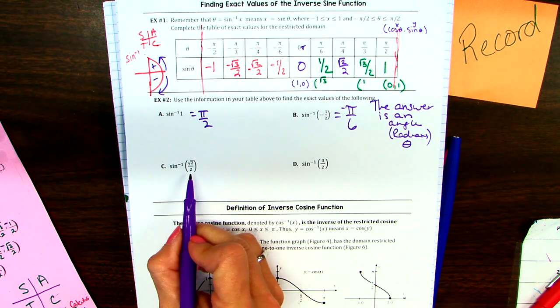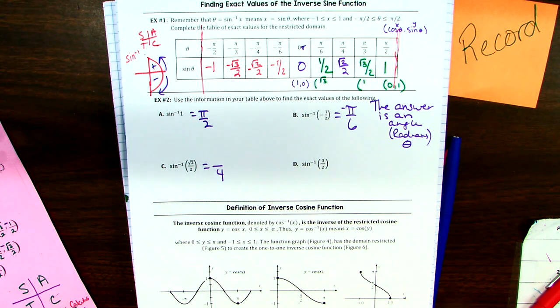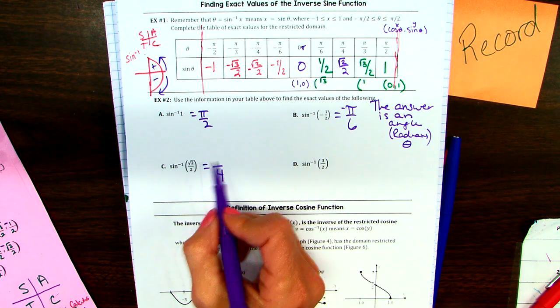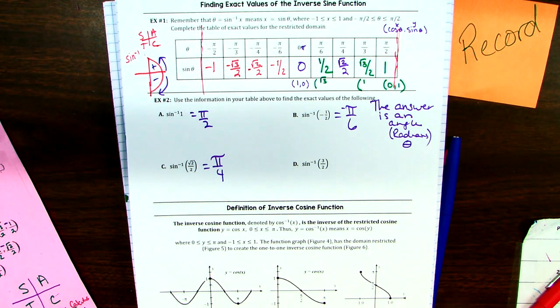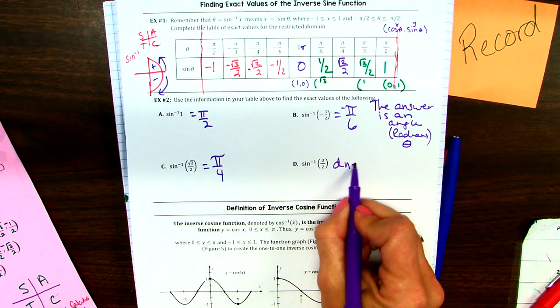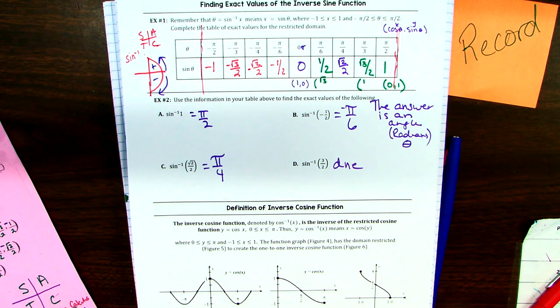Okay? Square root of 2 over 2, don't need a lot of thought there. I know it's my denominator of 4. Is it quadrant 1 or quadrant 4? Quadrant 1. It's positive. Everybody's positive in quadrant 1. Square root of 3 over 2 doesn't exist. I don't know what that is. It's not one of my exact values. That's going to get thrown in at you. Okay? We'll practice sine more in a second.